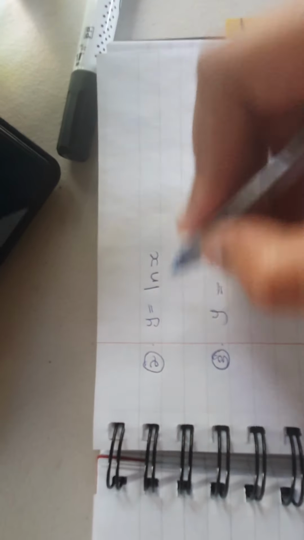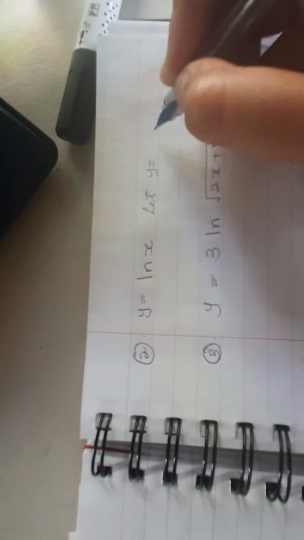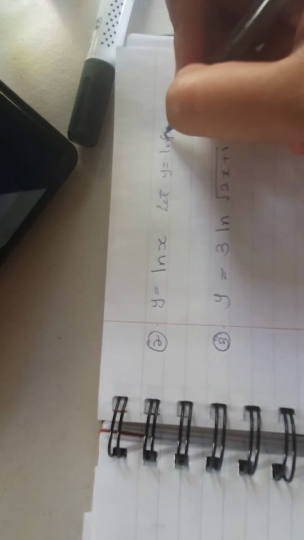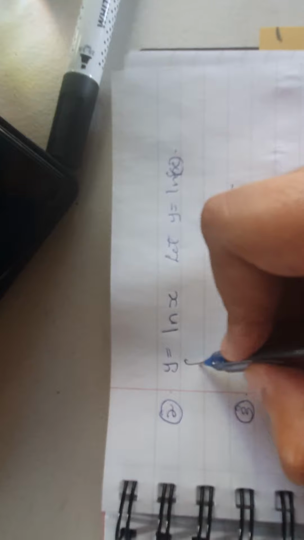So let's do another example. This one is a little simpler. Okay, so we have number 2 here, if you're seeing that. Same thing. So we're going to let y equal to ln f of x, right? Just by comparing it, you would see that f of x is equal to x.